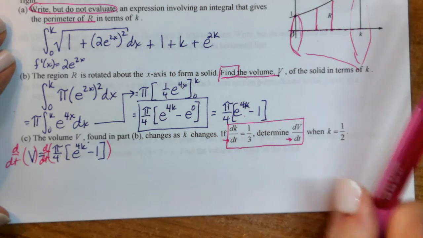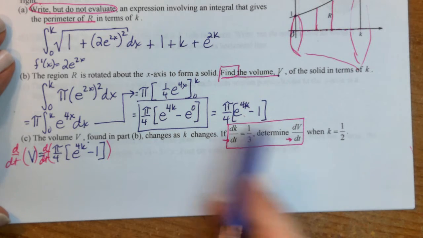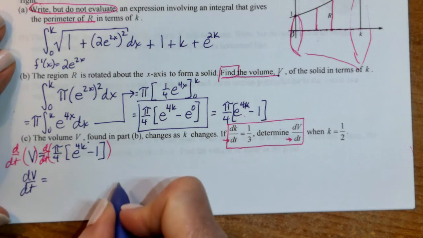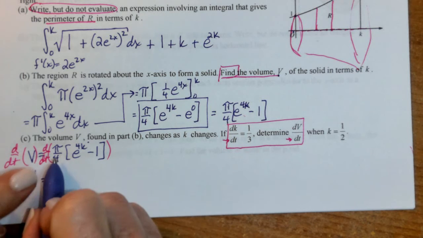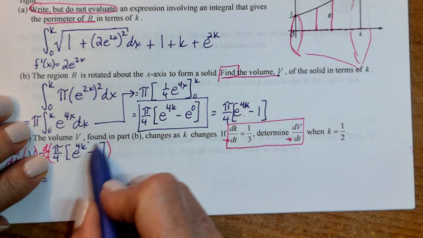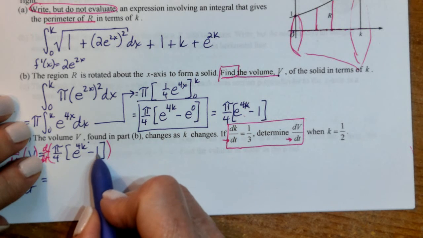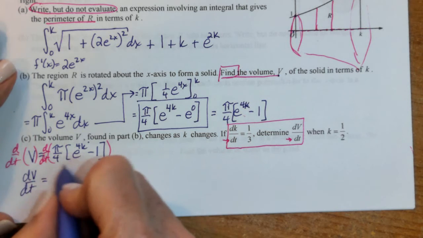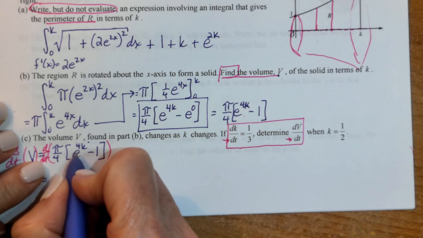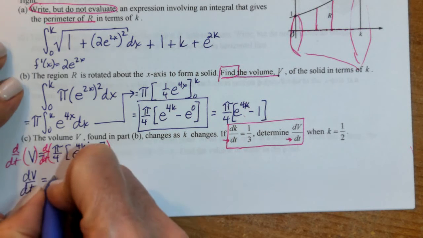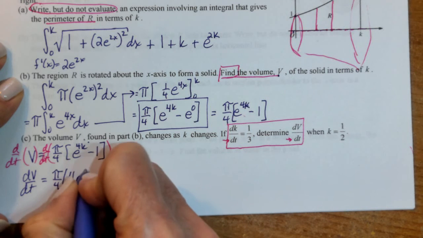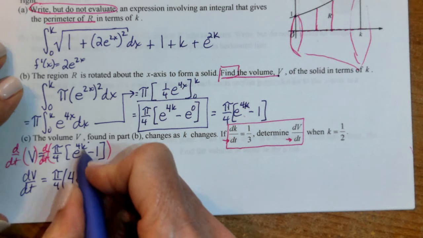Related rates is not hard, you guys. Not hard. We're going to have dV/dt is equal to, all right, if we distribute this pi over 4 through, the last term is just going to be a constant, and the derivative of a constant is 0. And now we have pi over 4 times e to the 4k, and the derivative of that is pi over 4 times 4e to the 4k.